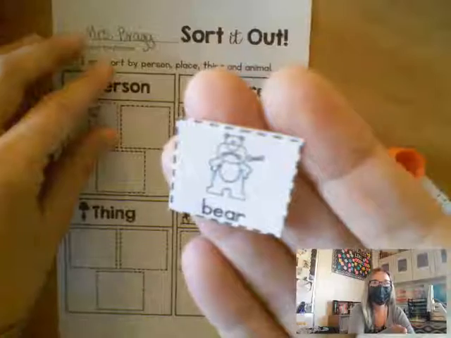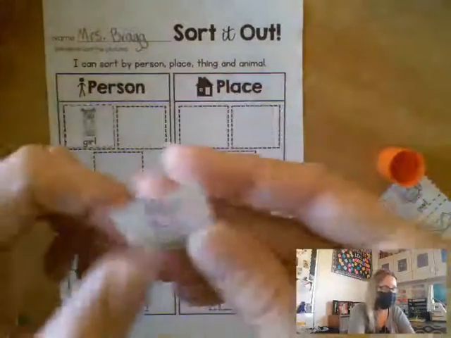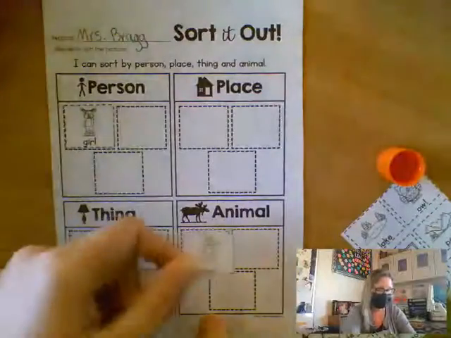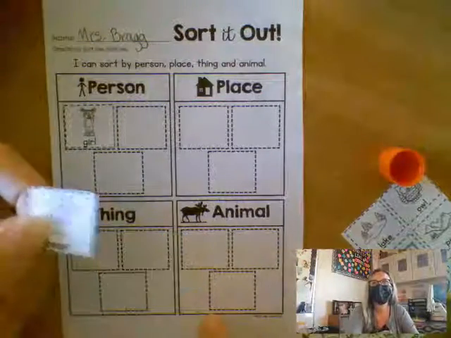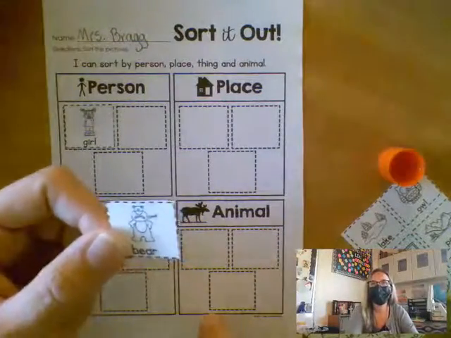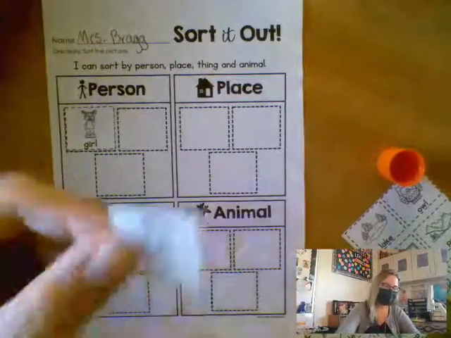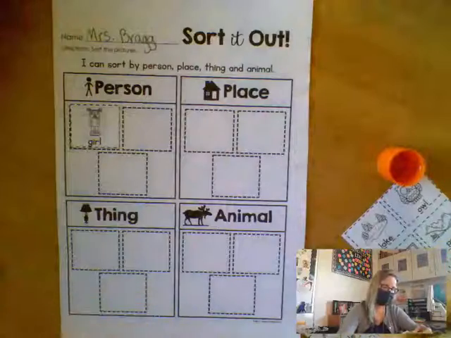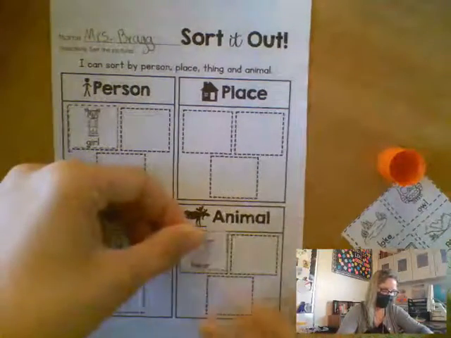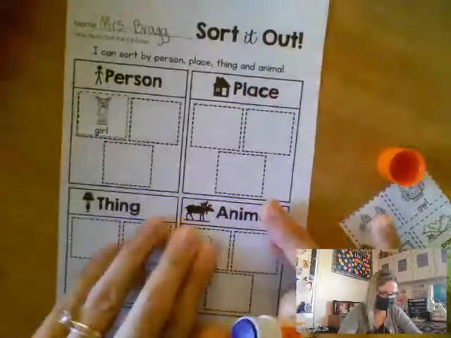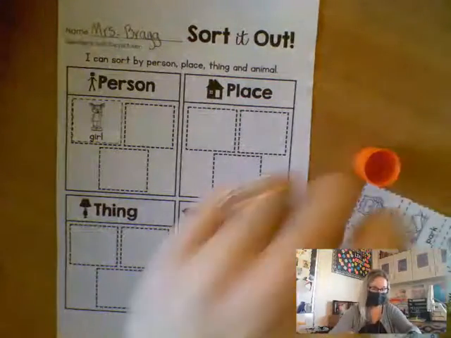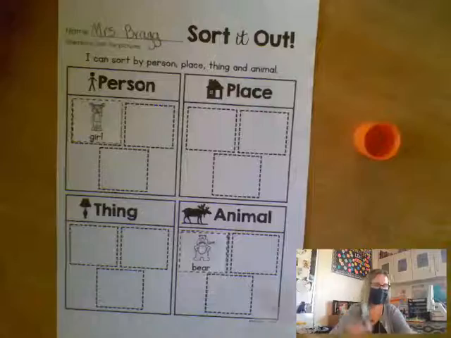Victoria? A bear. Victoria, is a bear a person, a place, a thing, or an animal? A bear. An animal. Excellent. So I'll put some glue on the back of my bear, and I will put him in the animal box. Oops. All right, let's do two more, and then I will set you free, okay?